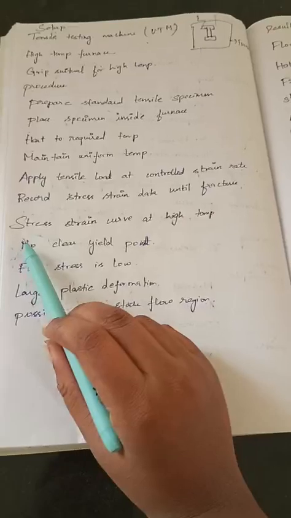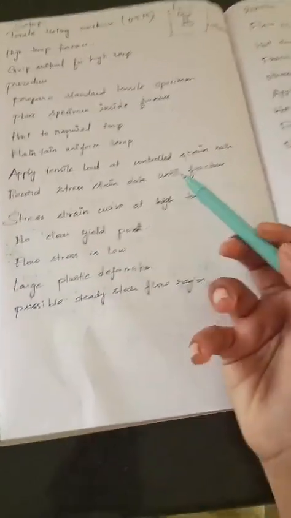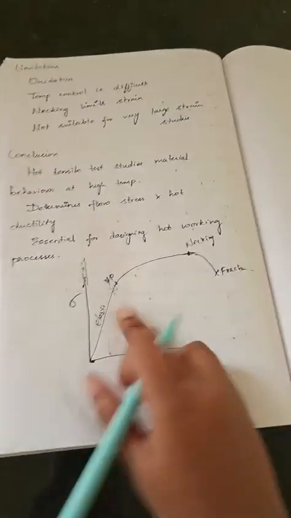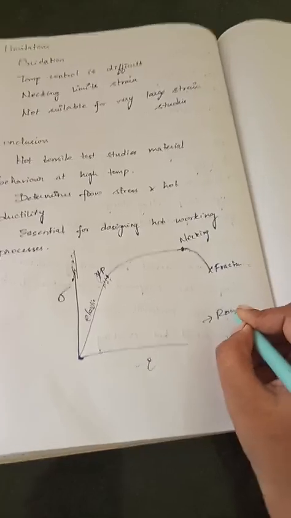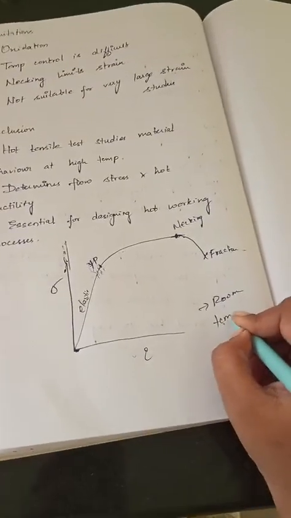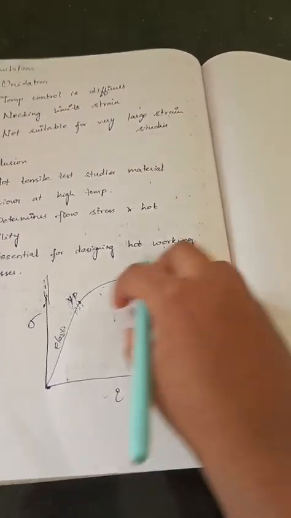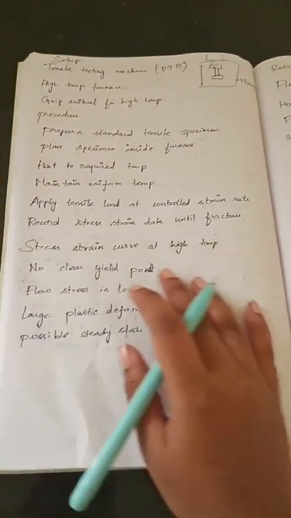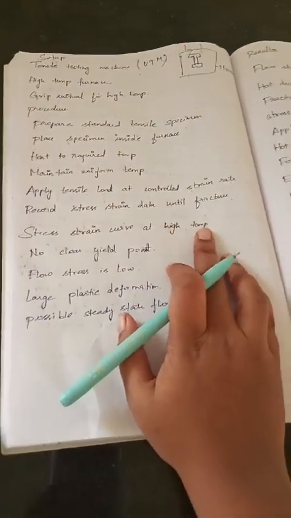Okay. Then, the stress-strain curve at high temperature. How will the stress-strain curve look at high temperature? We already saw the stress-strain curve, which is only applicable for room temperature, meaning we got this curve from a room temperature specimen. But here we are going to test a high temperature specimen.